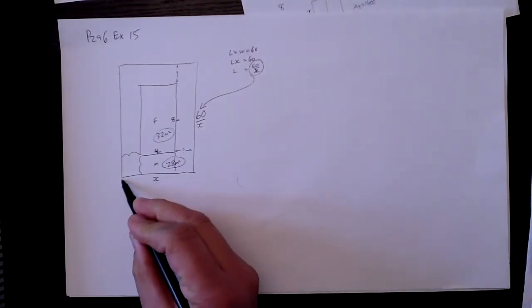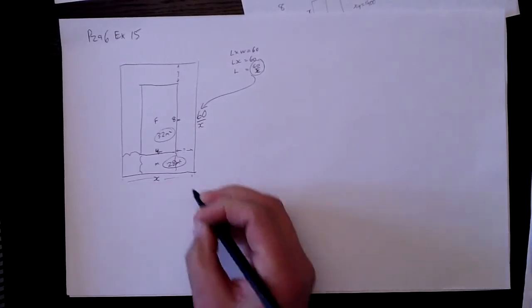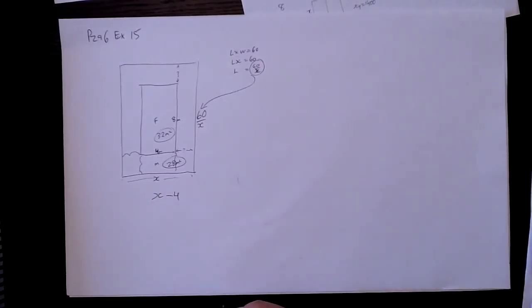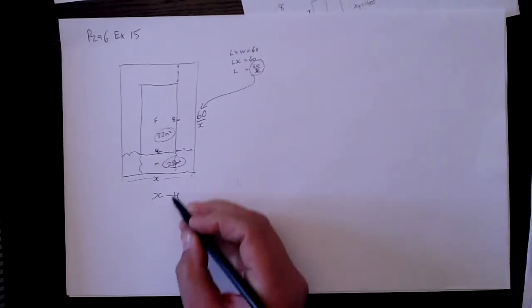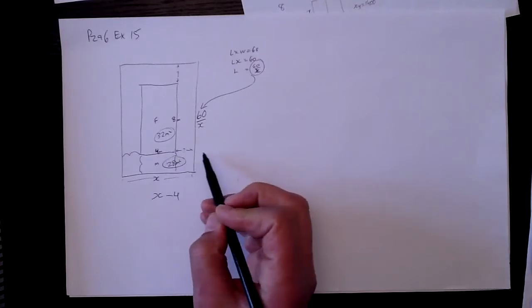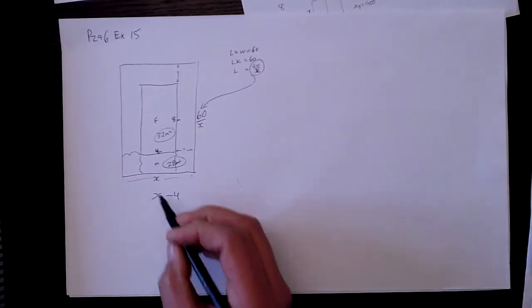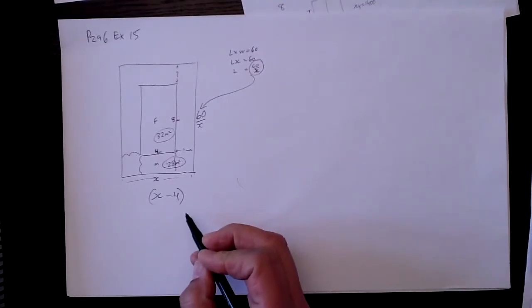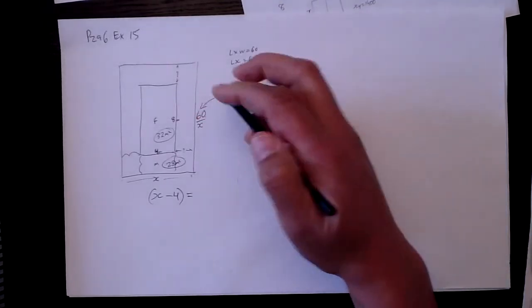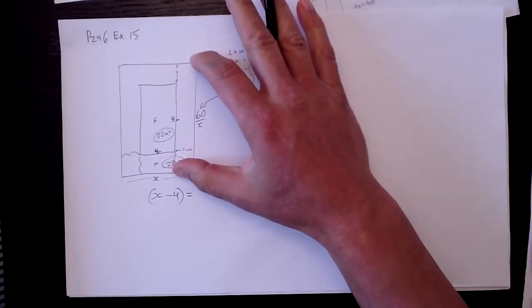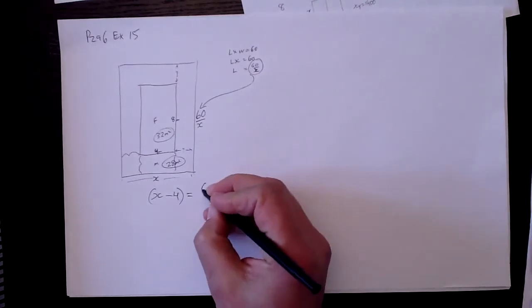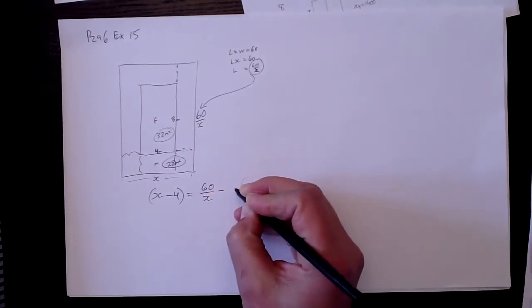So x, the distance from here to here, x minus 4 is twice this distance. Okay? And so if I know x, just by subtracting 4 and dividing by 2, I can figure out what the border here is. So x minus 4 is going to be the same as this distance here, that distance there, minus the 8. 60 over x minus 8 meters.